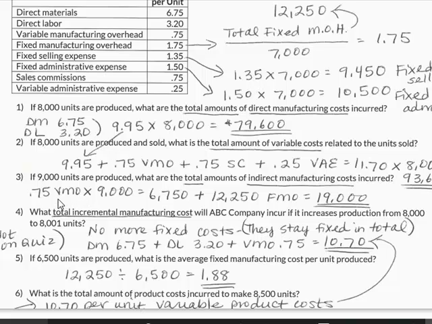And now we're selling and producing 9,000 units. So it's better to figure out first the total variable manufacturing overhead and then simply add in the total amount of fixed manufacturing overhead.